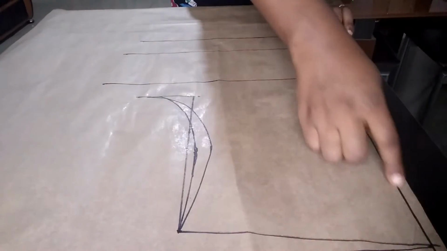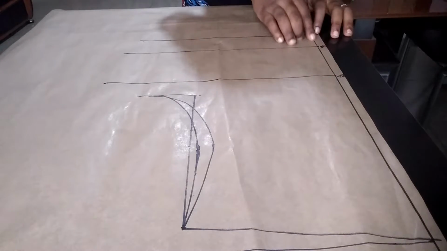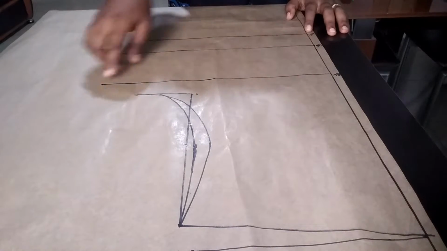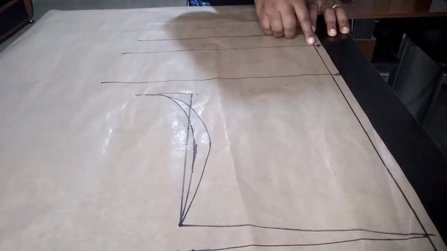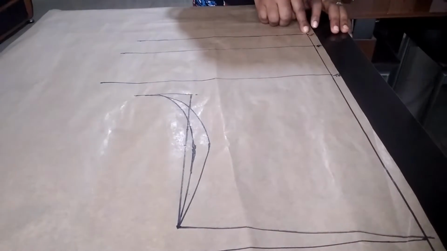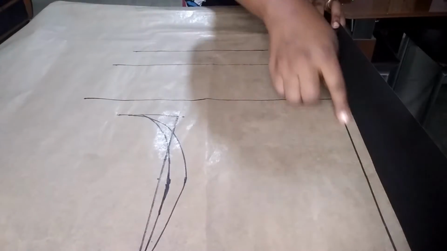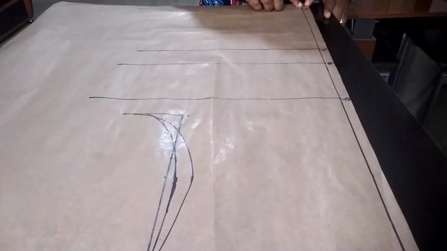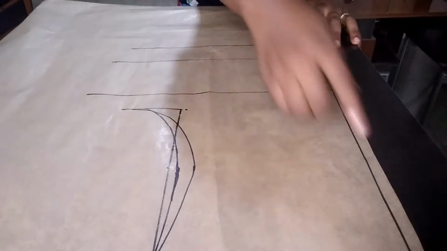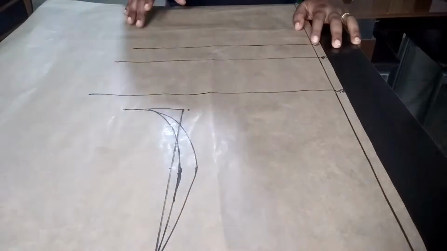Like I mentioned, you'll be needing your vertical points on that vertical line. You'll be needing your bust line, that's where you measure to get your bust circumference line, and that's where you also measure to get your under bust circumference line. That's where you measure to get your waist circumference line, and where you measure from to get your hip circumference line. So this is what you do after getting your vertical and horizontal lines.